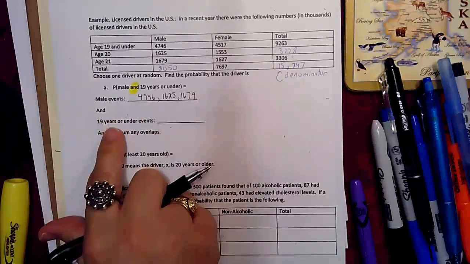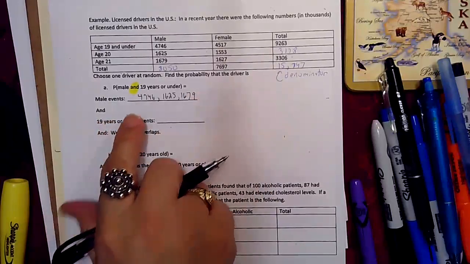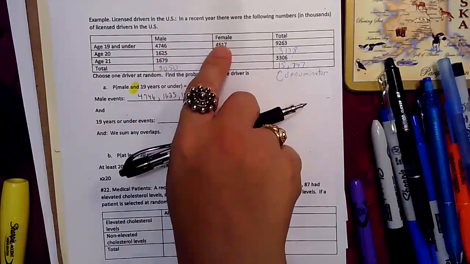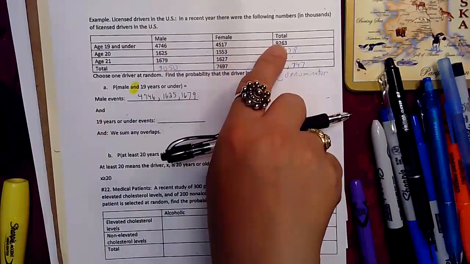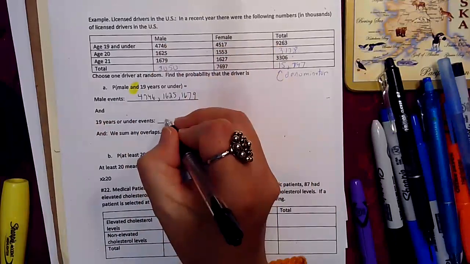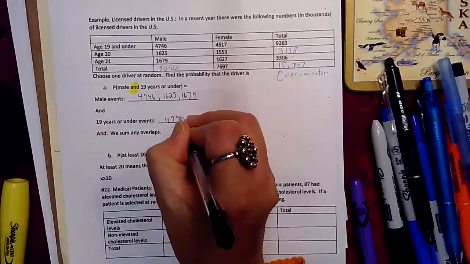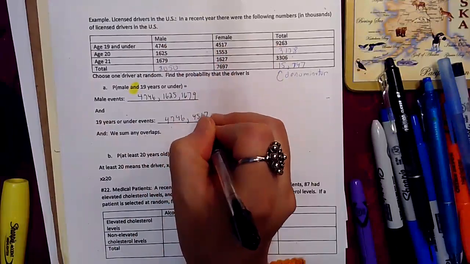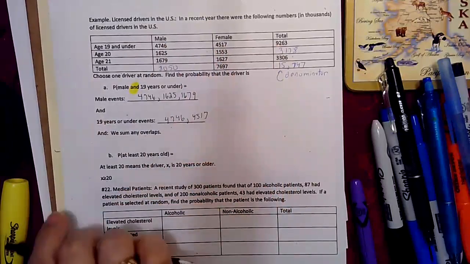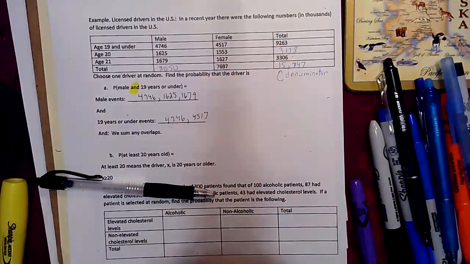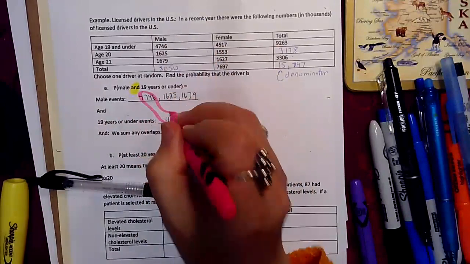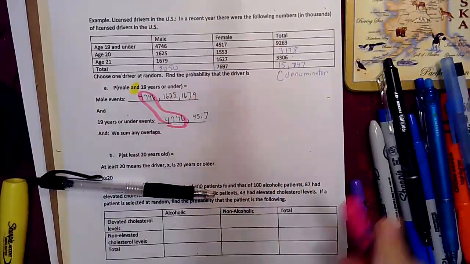Okay, and now I have the 19-year-olds or under. So I have this, comma, this, and that's it. I don't need that total. It's not an or. And then you want to see if you see any overlaps. And we do see the overlap there, but that's it.